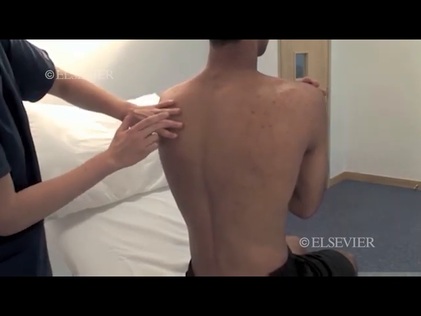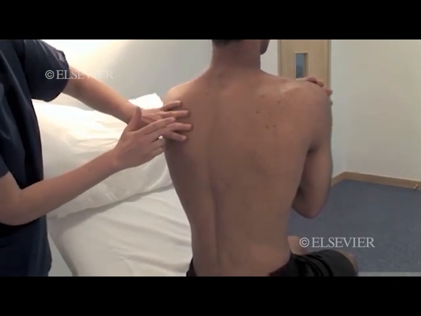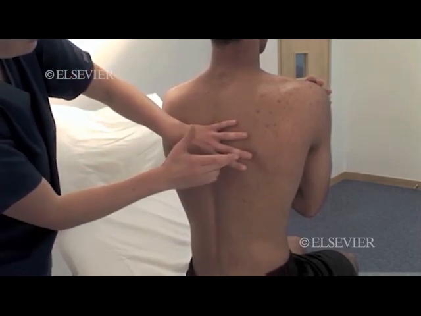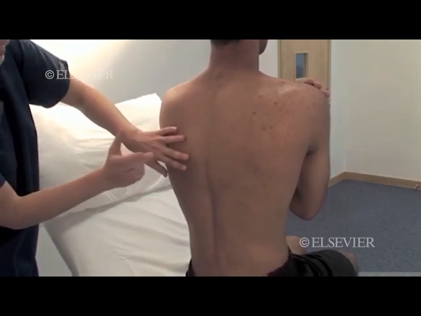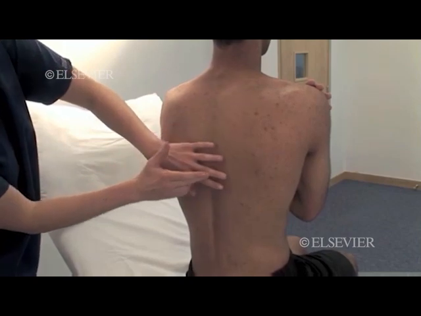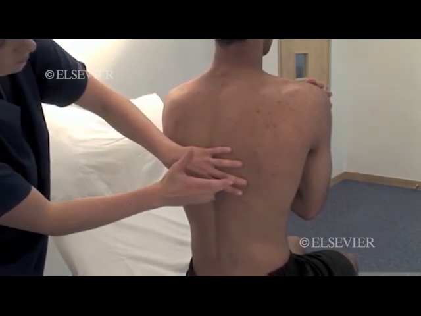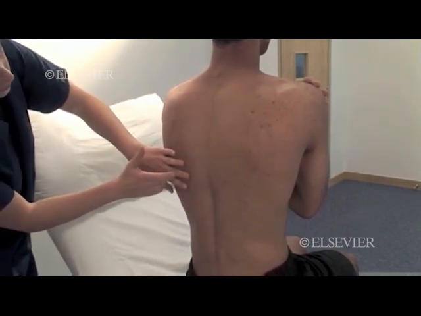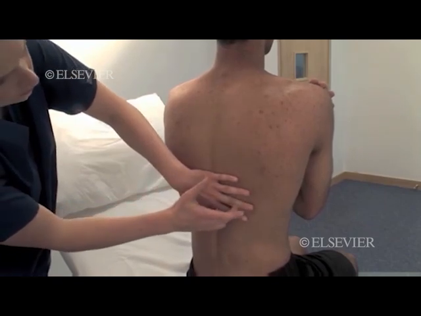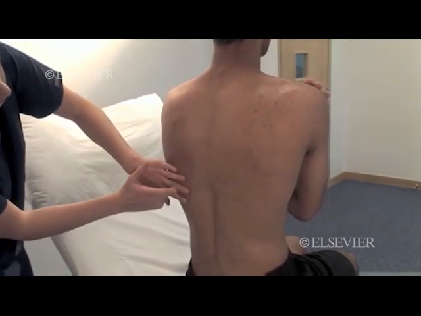Normal lung and pneumothorax produce a resonant percussion note. Percussion over a solid organ or consolidated lung produces a dull note. A pleural effusion produces a very dull note described as stony dull. Basal dullness due to elevation of the diaphragm is easily confused with pleural fluid.